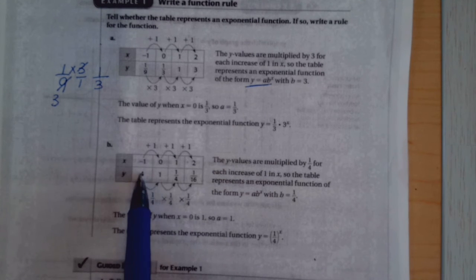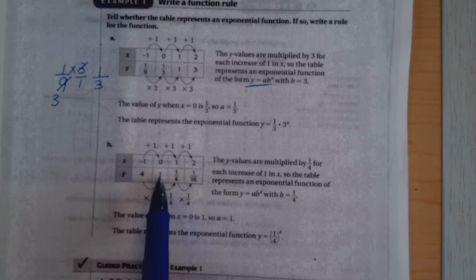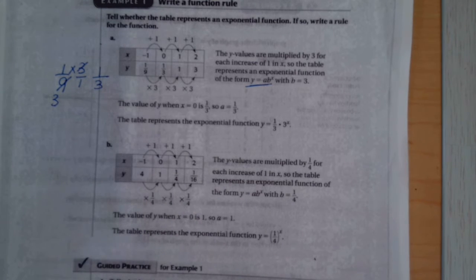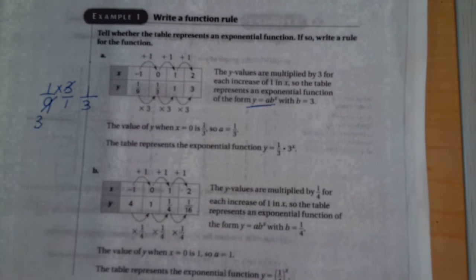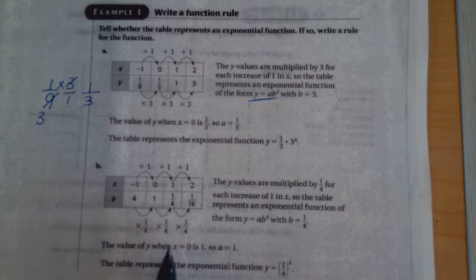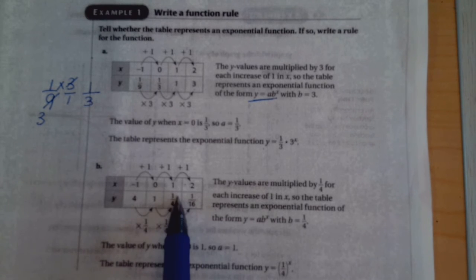So again, they've given us another chart here, or table, and the x's are increasing by 1. Again, I can tell real quick that you cannot add and get these. And so from 4, what would take me from 4 to 1? So this is what you have to look at. The numbers are decreasing. So that tells you you're going to have to multiply by a fraction, less than 1, most probably. So 4 to 1 is times 1/4. 1 times what will give me 1/4? So that one would be easy to see.